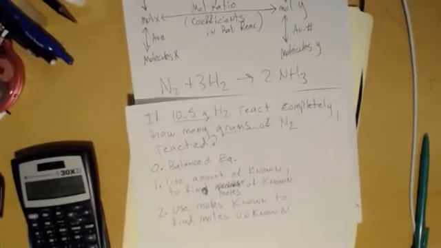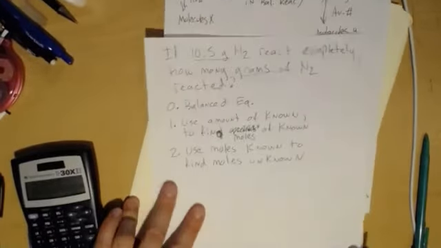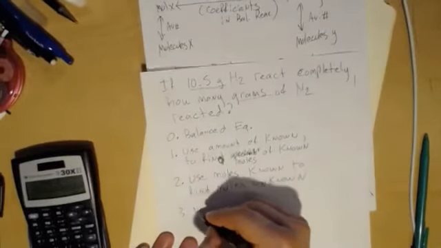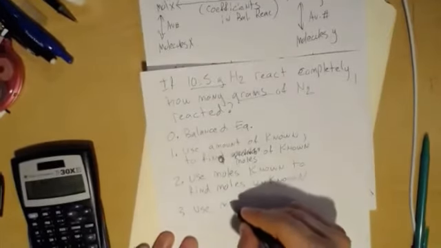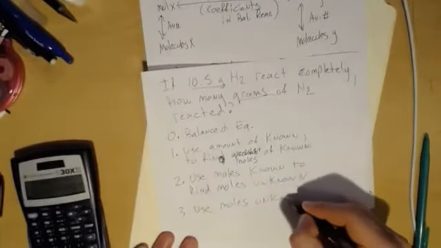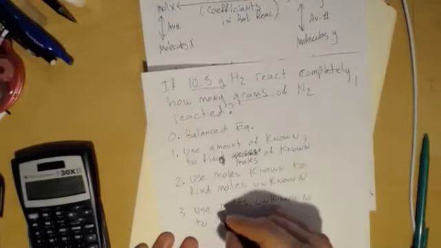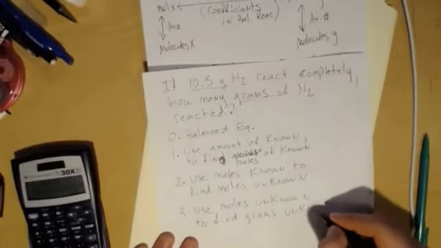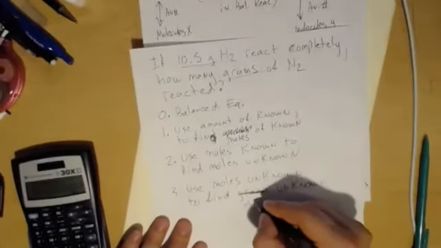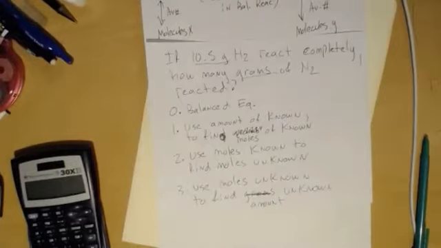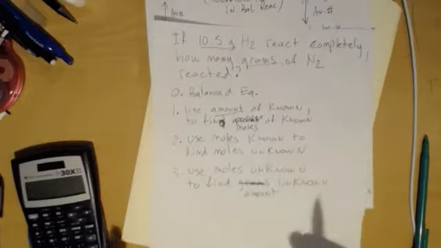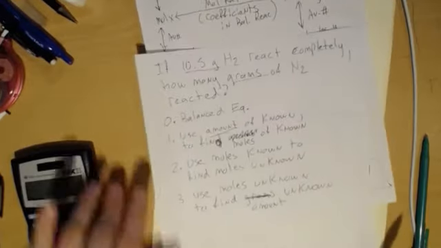And I'll go through this whole thing in a second. And then lastly, use moles of the unknown to find grams of the unknown. Or actually, let's make it more general. Let's say amount. It could be molecules, yeah? That's why I didn't put grams up here. I said amount, usually grams. Okay, so let's do this then.